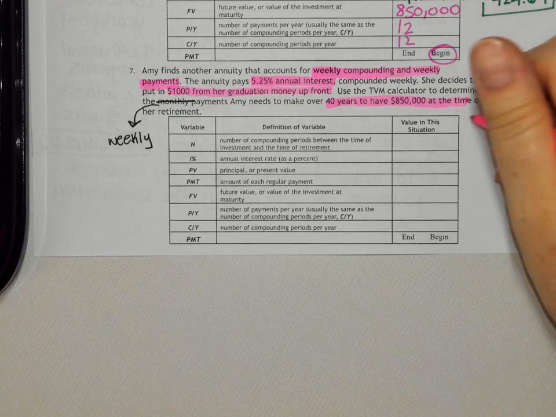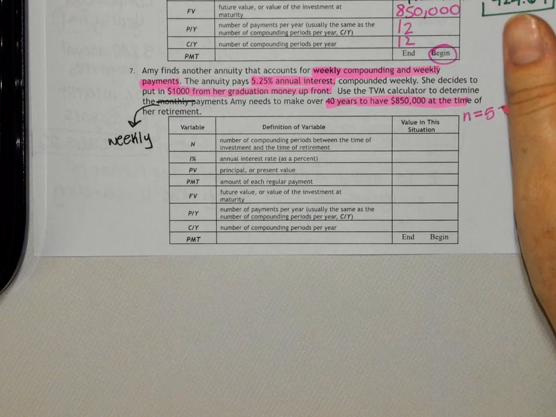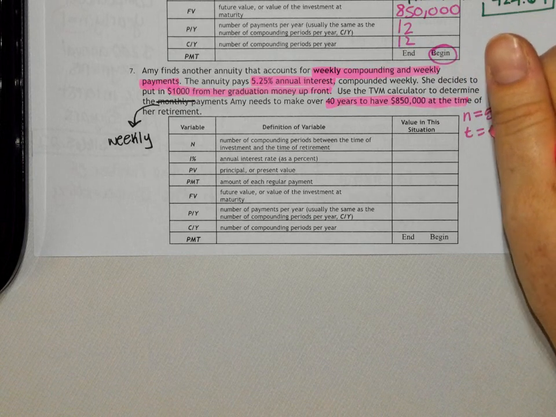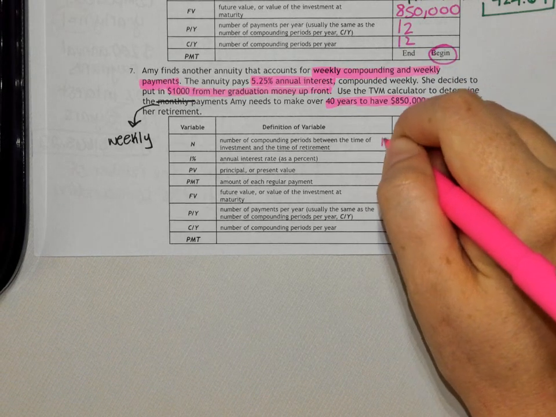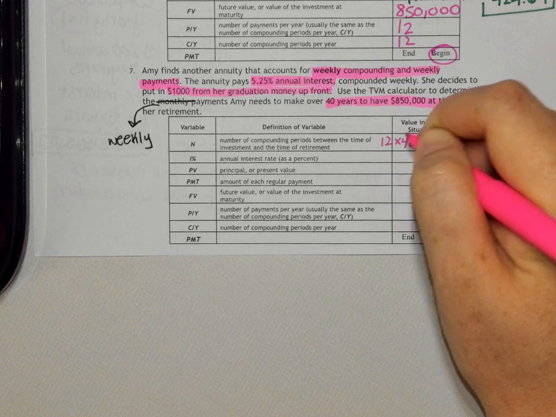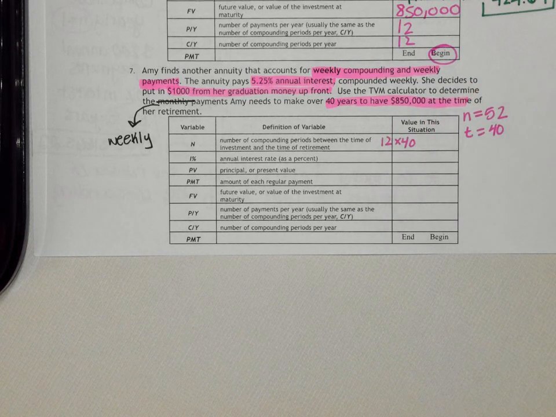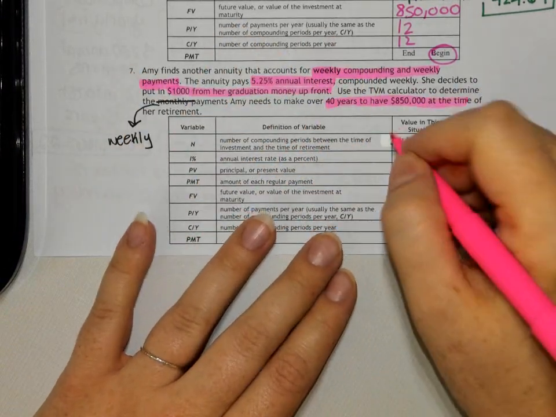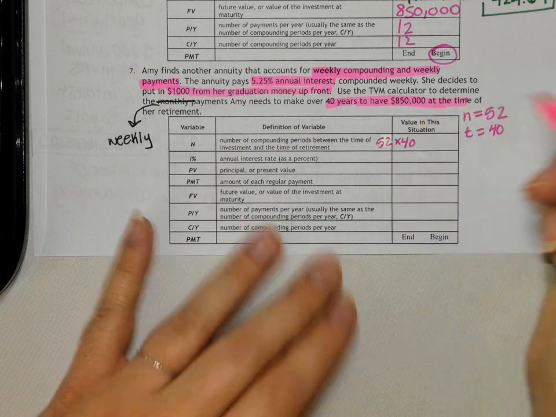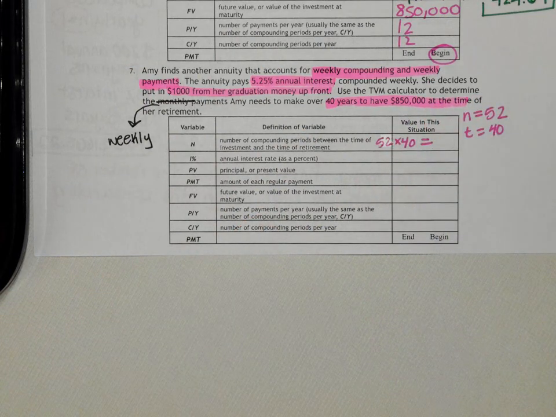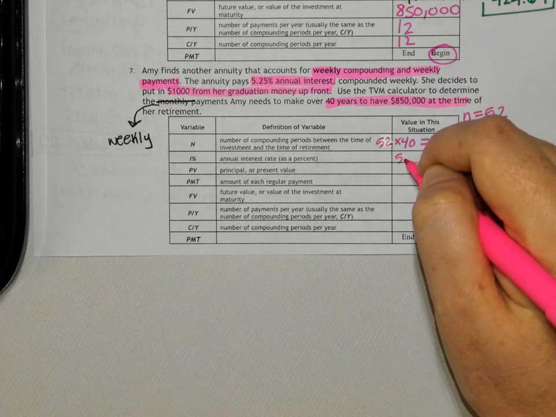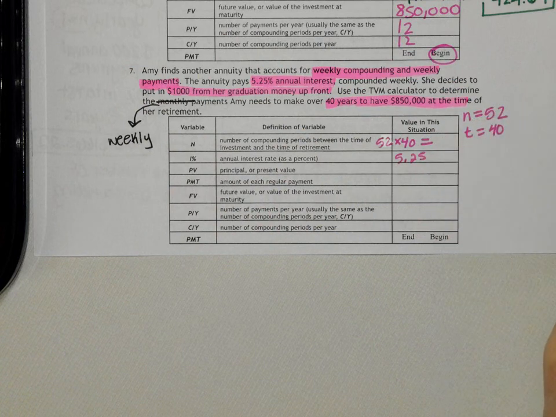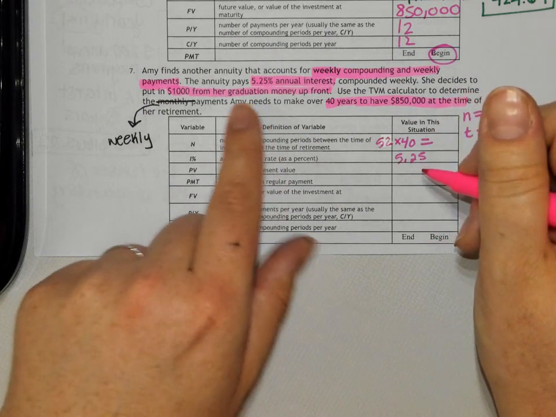So this time N is 52. The time is 40 years, so 52 times 40. Interest is 5.25%. We do have a PV this time.